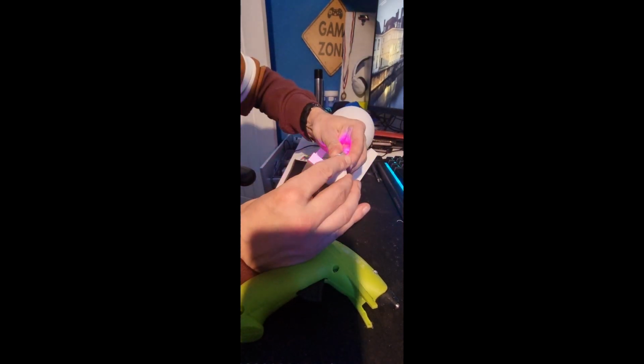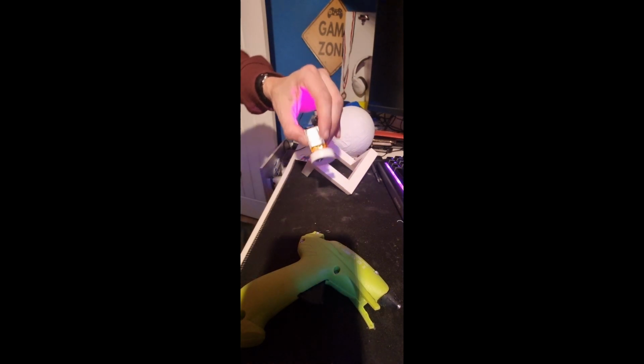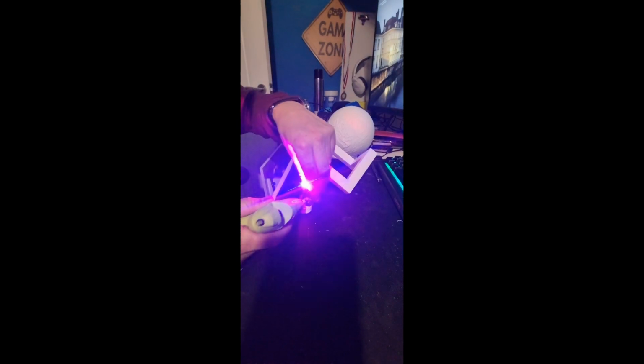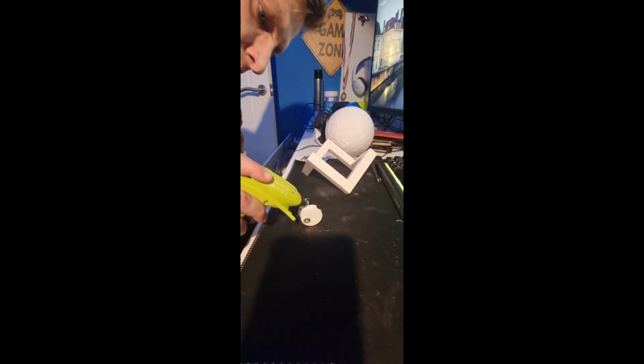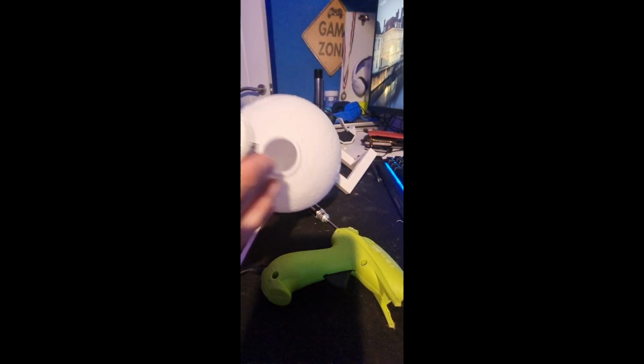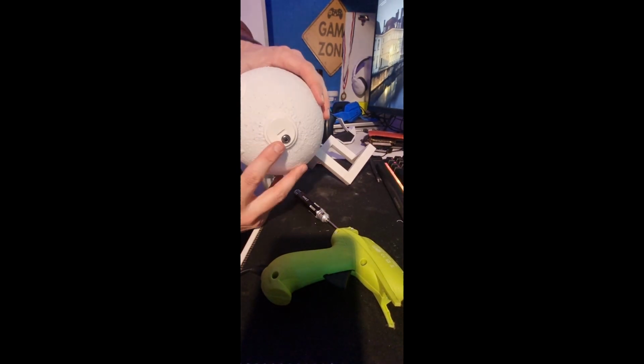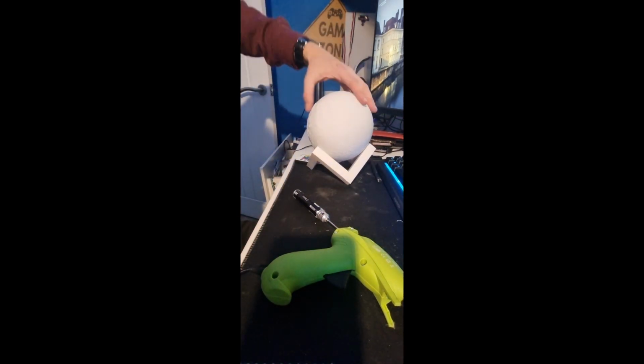I'm running out of hot glue, so just a bit of hot glue on the top. Okay. Spin it around like that.